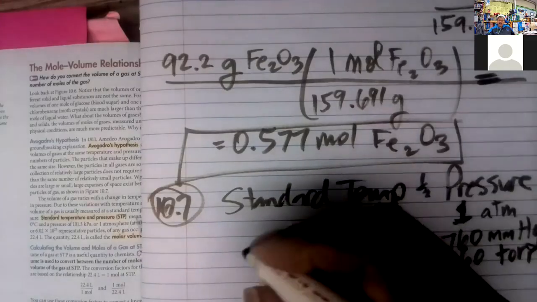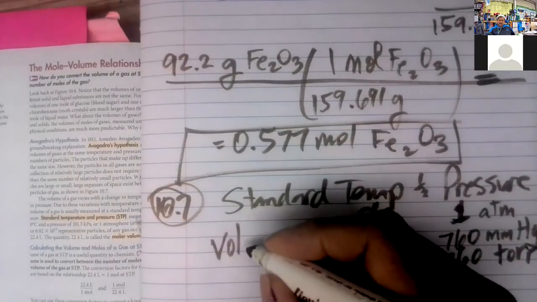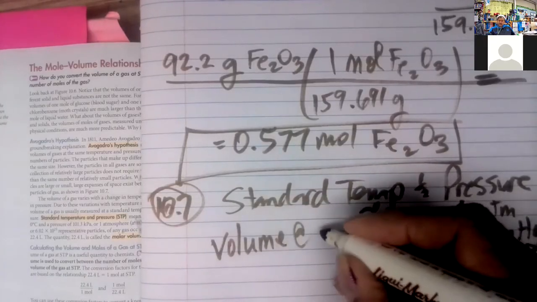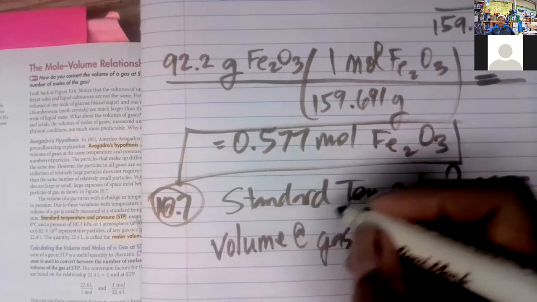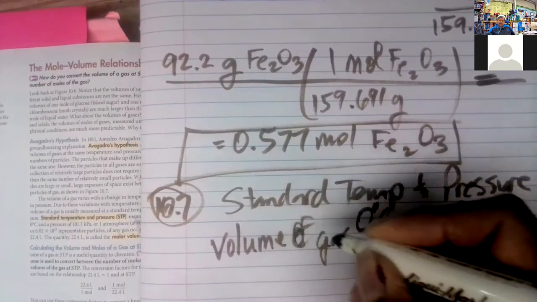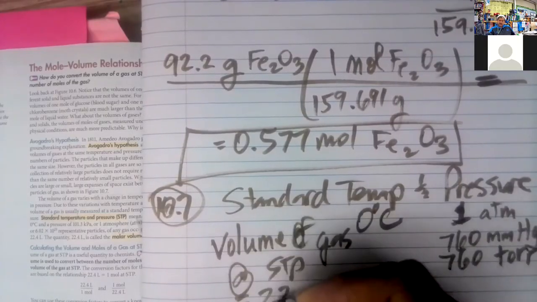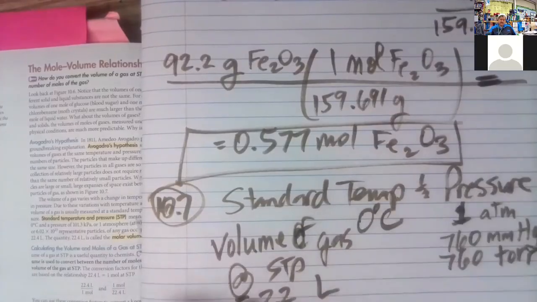Another thing you need to know is that the volume of a gas at STP is always equal to 22 liters.